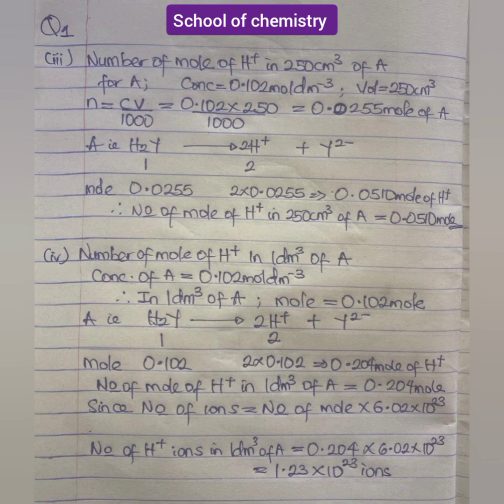All right, proceeding to the next part of our solution in question 1. As you can see, the next part is that we have been asked to find the number of moles of hydrogen ion in 250 cm cube of A. Now recall that for A, we have already deduced the concentration, which is 0.102 mole per dm cube. And if you recall, the question I just said earlier is in 250 cm cube of A. That simply means that the volume of A in this part is 250 centimeter cube.